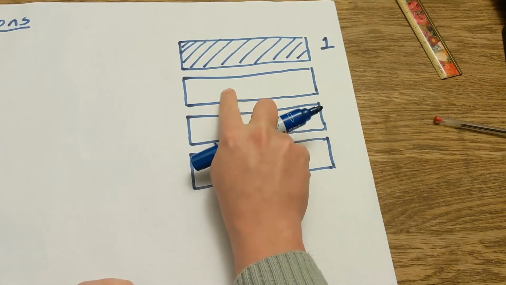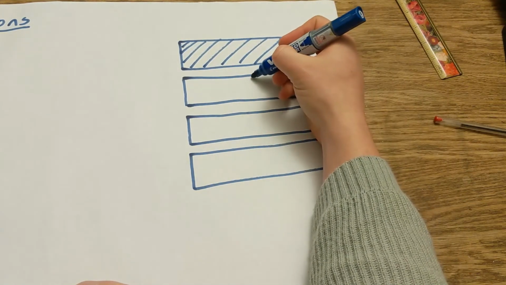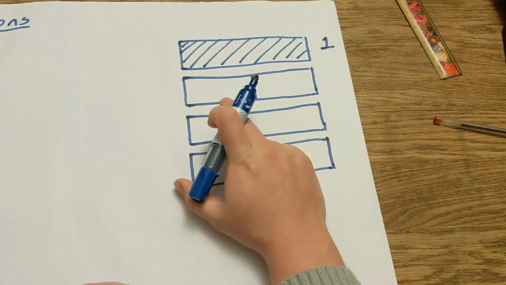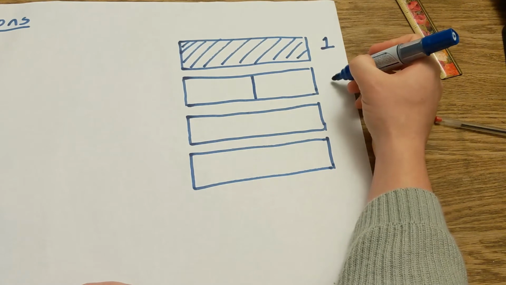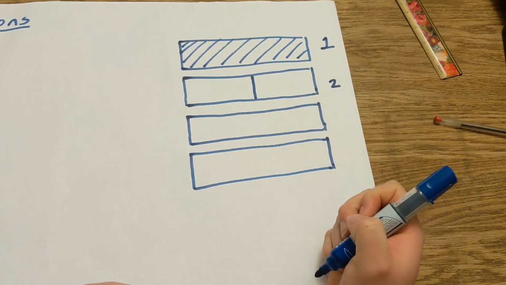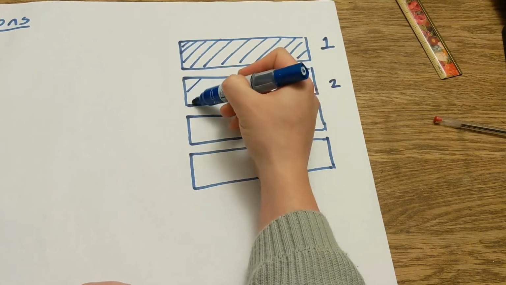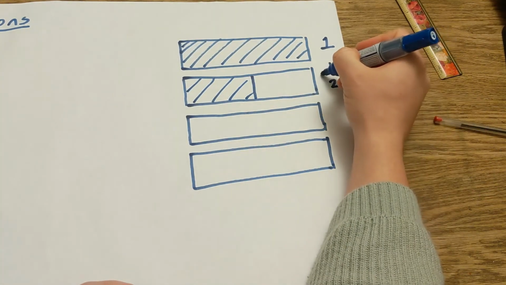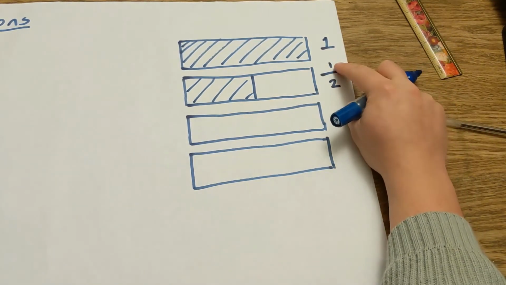So, what I'm going to do is I'm going to split this one into two pieces, okay? And I do that equally, okay? And I've got one piece here and one piece here, okay? So I've split it up into two pieces, okay? And so if I wanted to focus on this piece here, that would be 1 out of the two pieces, okay? And that's what a fraction means.